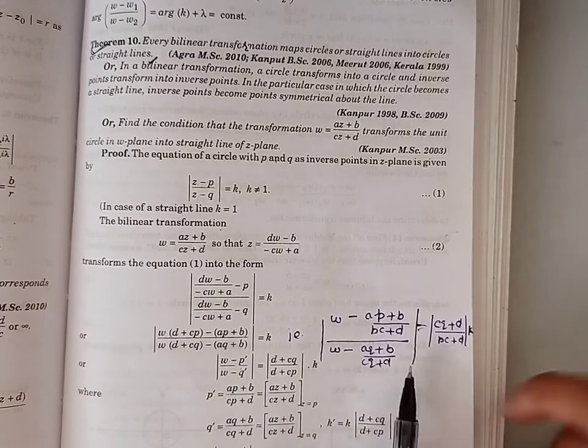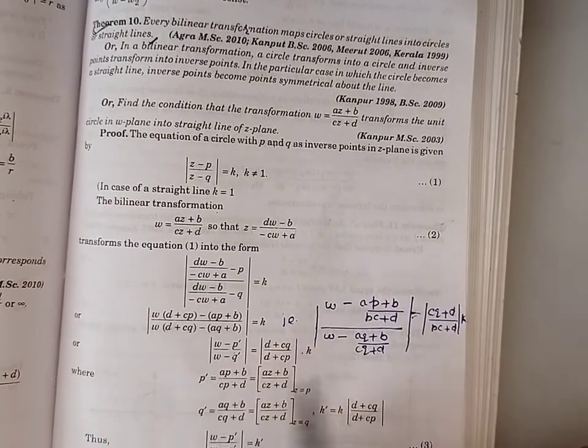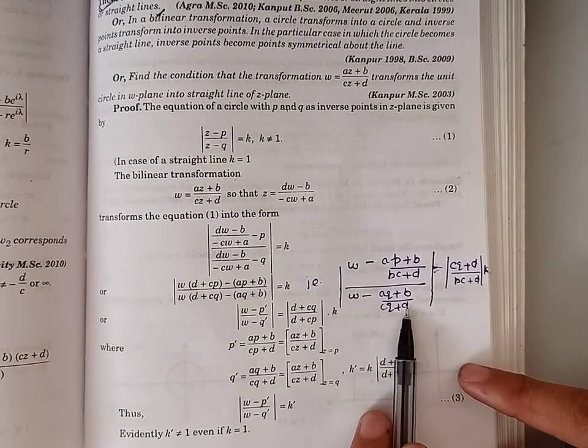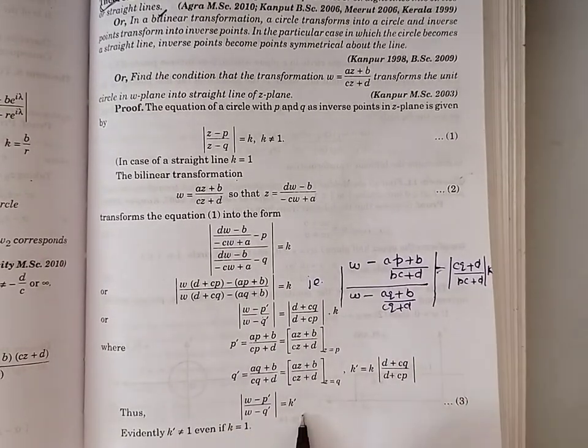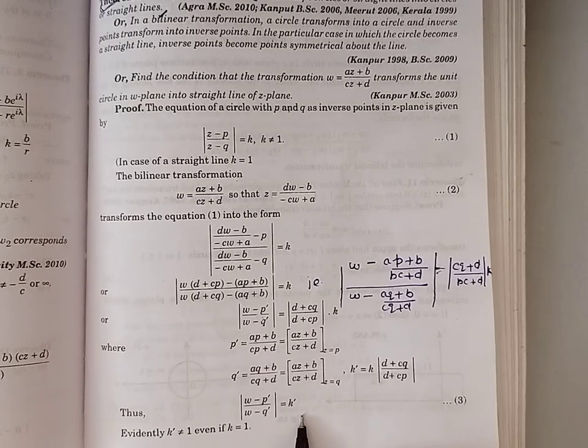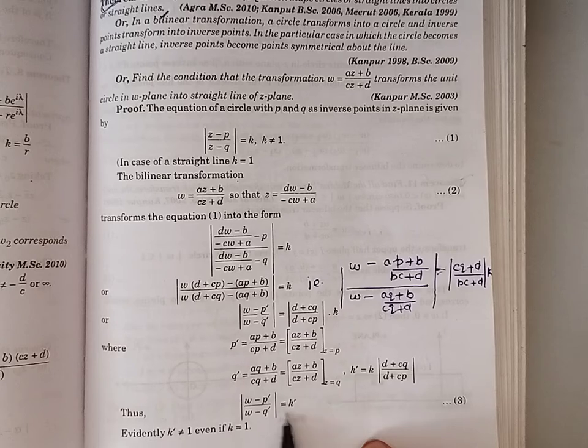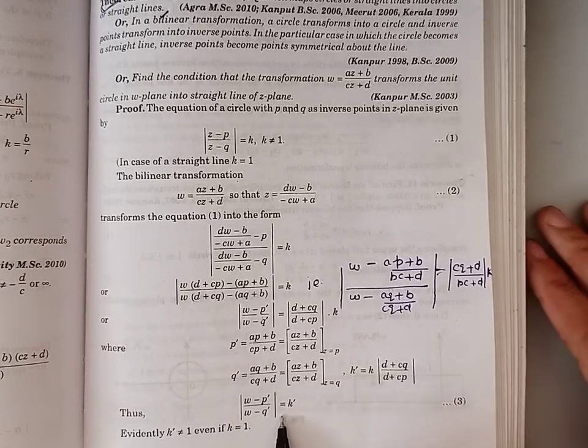So finally this takes the form mod of (w minus p dash) upon (w minus q dash) is equal to k dash. Now even if k is 1, even in that case this k dash is not equal to 1.